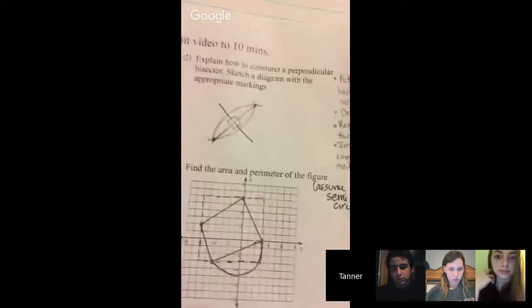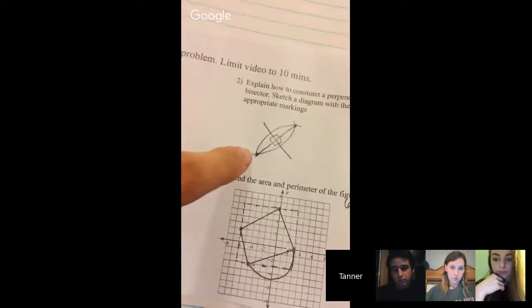Okay, number 2. Number 2 says, explain how to construct a perpendicular bisector. Sketch a diagram with the appropriate markings. So that's my sketch, and the steps are to put the compass halfway past the segment. You draw an arc, and then you keep the size and switch ends. And then the 2 intersecting points here and there is where the line goes through, and that makes all angles 90 degrees.